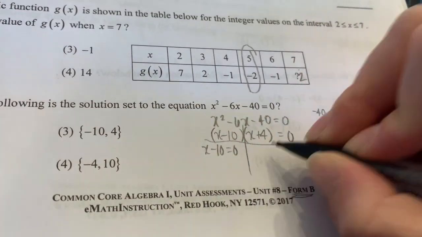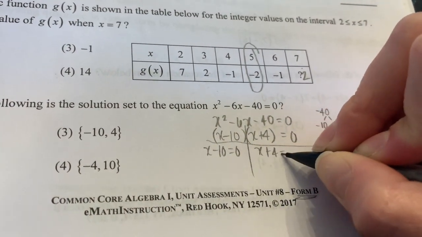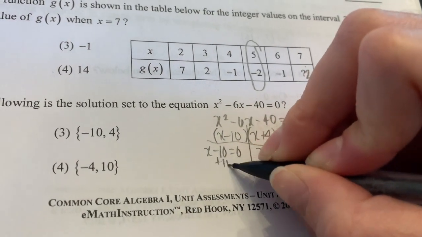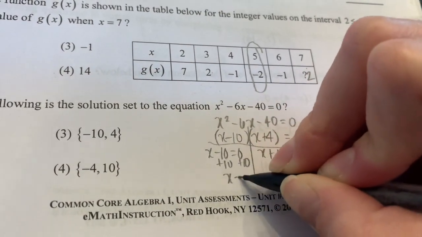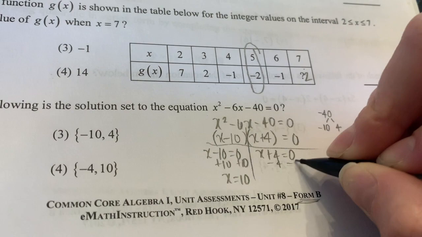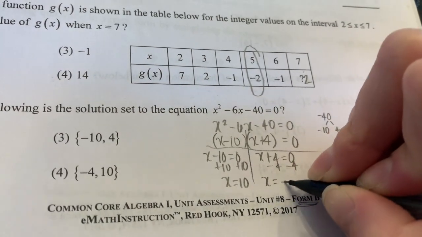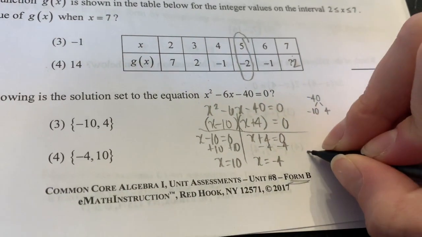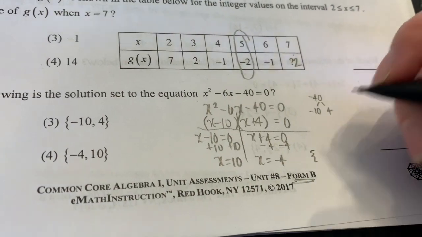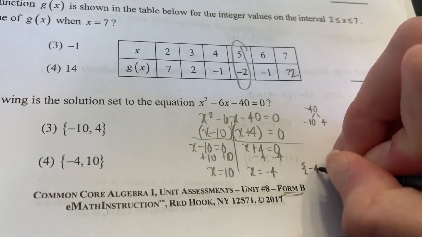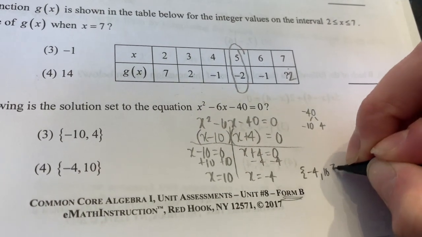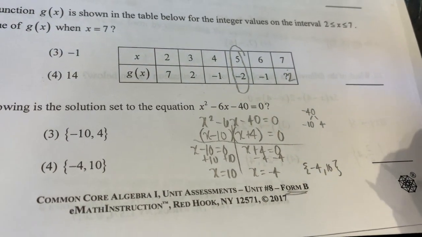And now we solve by setting each side equal to 0. X minus 10 equals 0. X plus 4 equals 0. Add 10 to both sides, so my first 0 is 10. Subtract 4 over here, so my second 0 is negative 4. Written as a solution set, the smaller one comes first, so negative 4, 10. And that is choice 4.